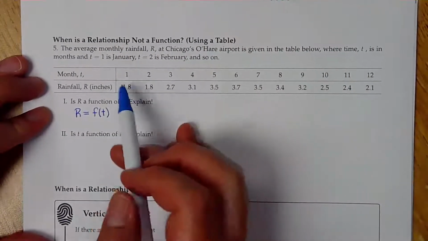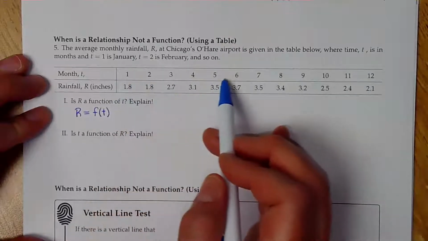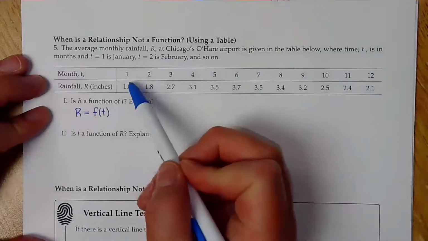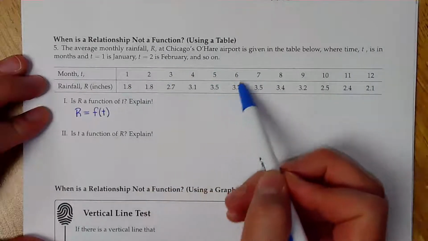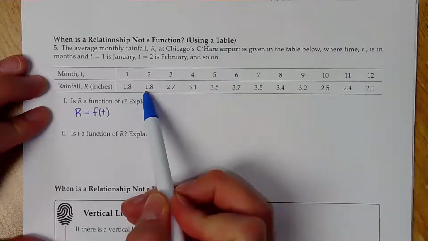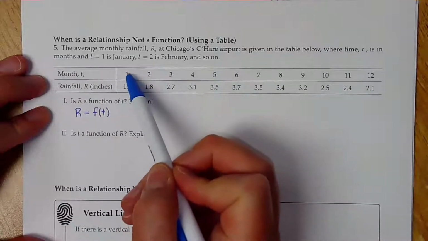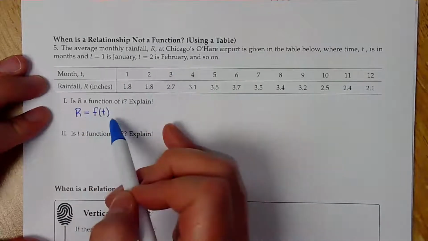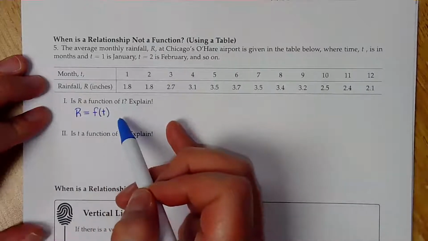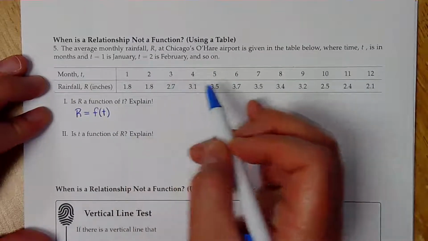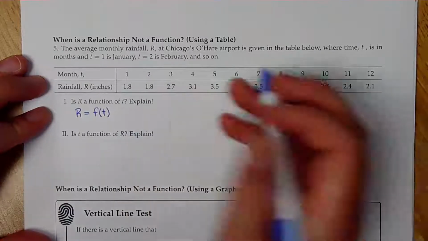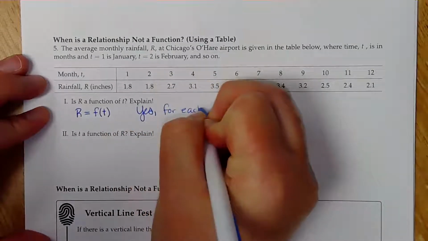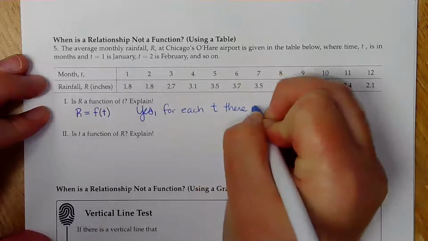So there's kind of two parts to checking that. The first is that I'm looking at these and I see all of my inputs, all of my t values are unique, and that each one only goes to one number. Okay, so it doesn't matter that these two go to the same number, that's fine. All that matters is that it only goes to one number. So R equals f of t is a function because each t only has one output. So yes, for each t, there is only one output.